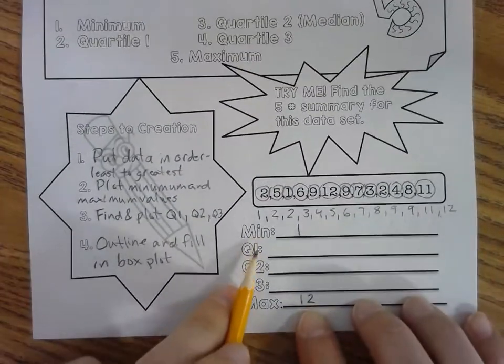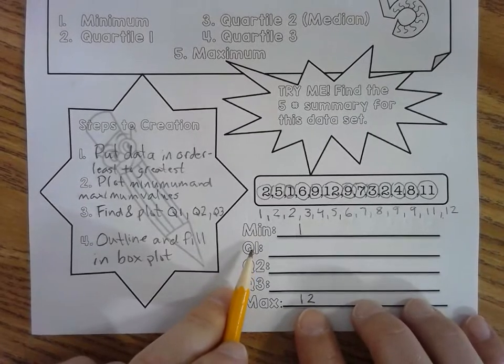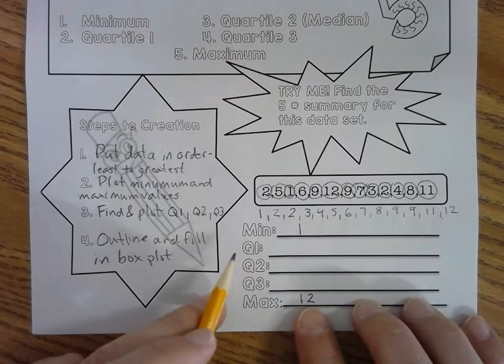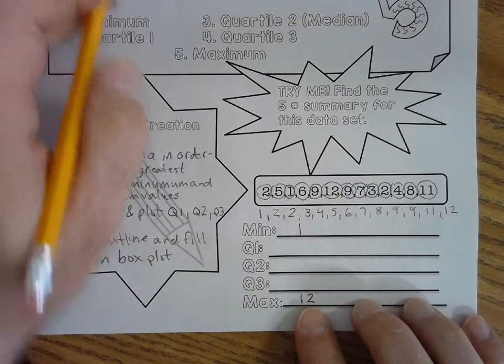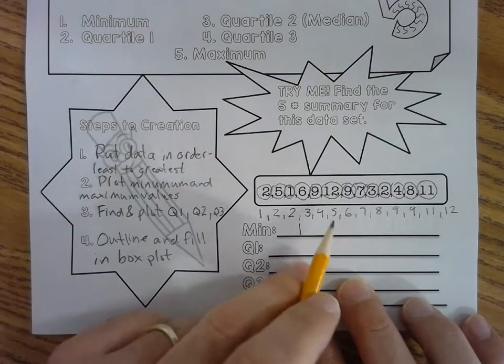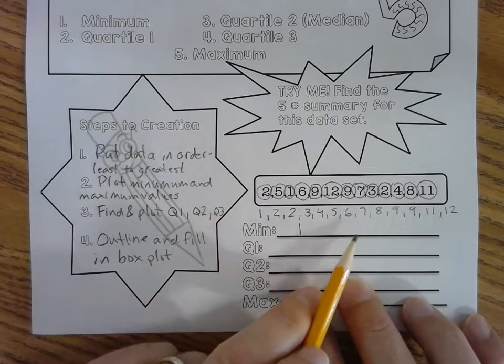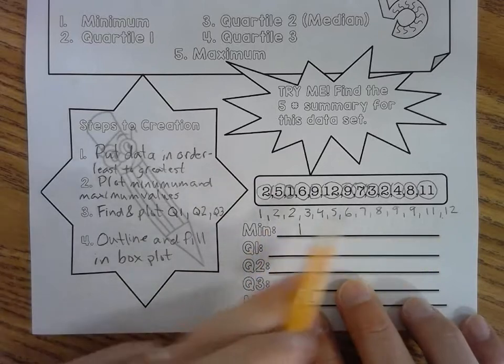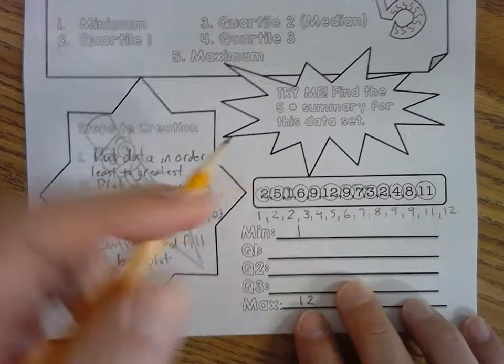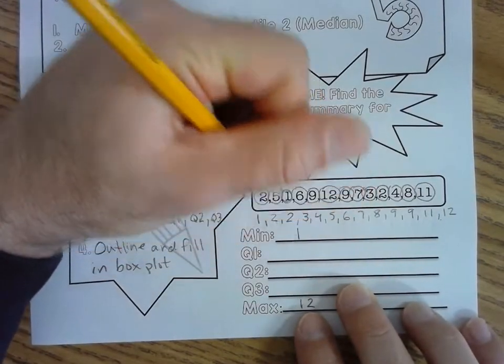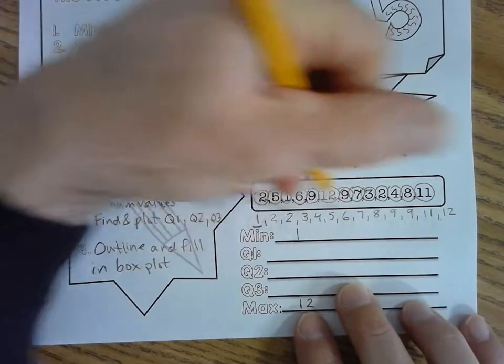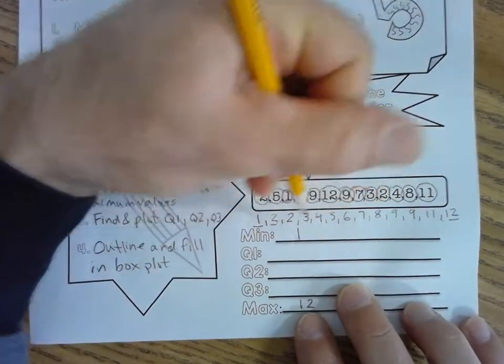Okay, and the way that you're going to find quartile 1, well, first of all, let's go to quartile 2, and first thing you would want to do here is split your data in half. To find the median of all this data, you just go to the middle, right? So the way that I would do it here, guys, is start underlining, go from side to side.